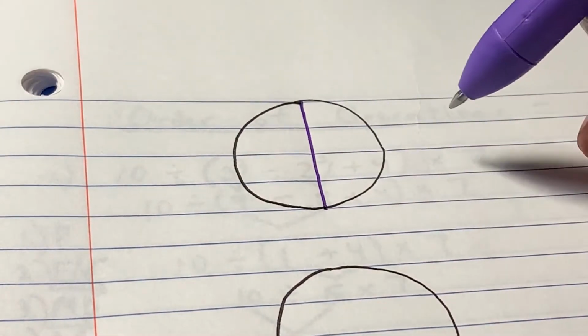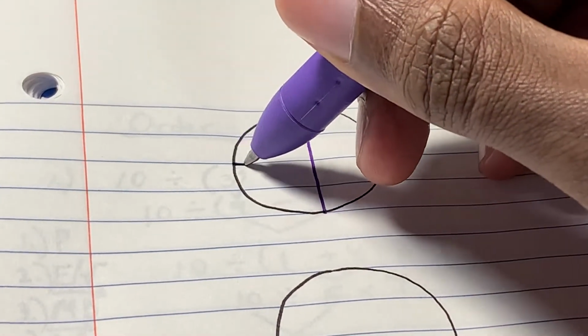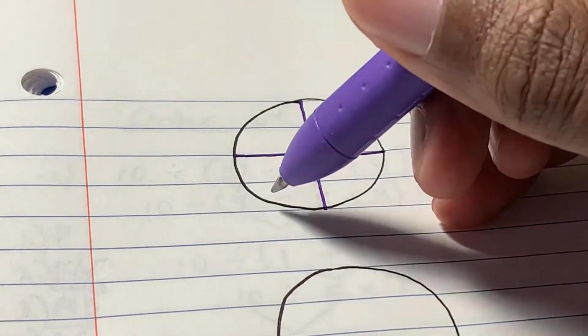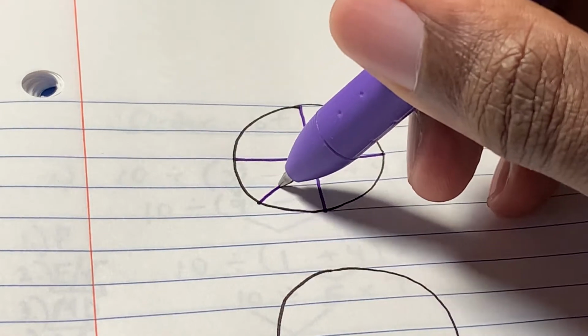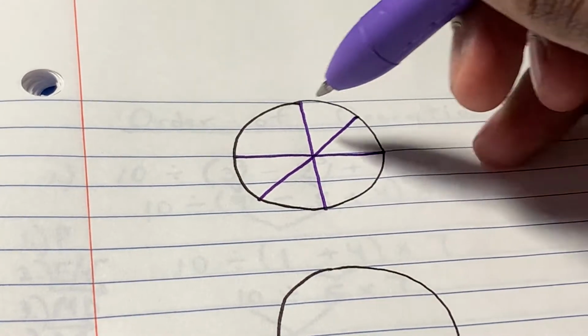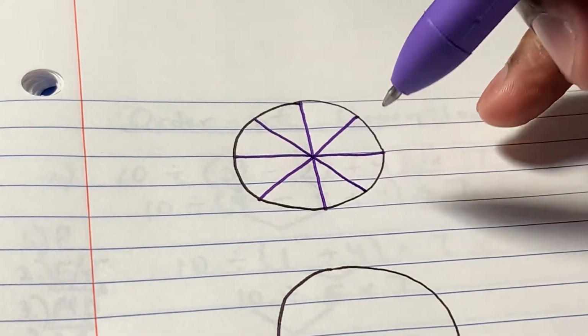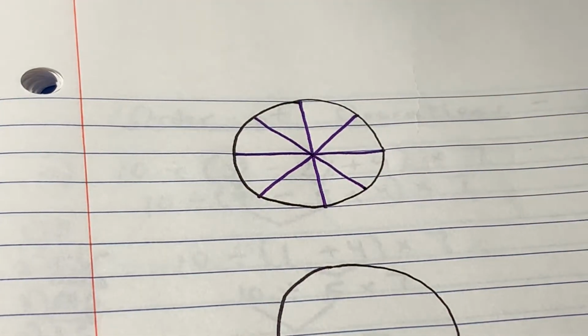So that's 2 equal parts so far. Now that's 4 equal parts, right? Now we have 8 equal parts.